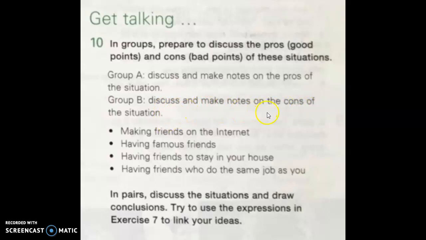So do check they understand the difference between pros and cons. You might want to elicit a synonym, advantages and disadvantages, and elicit a couple of examples for the first one. So for example, making friends on the internet, elicit one pro and one con.